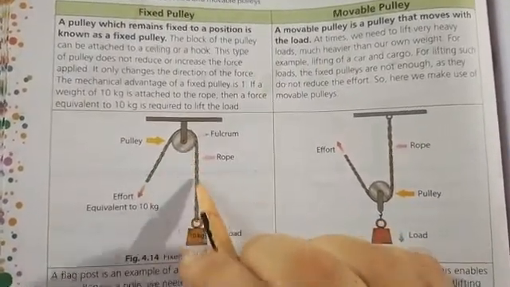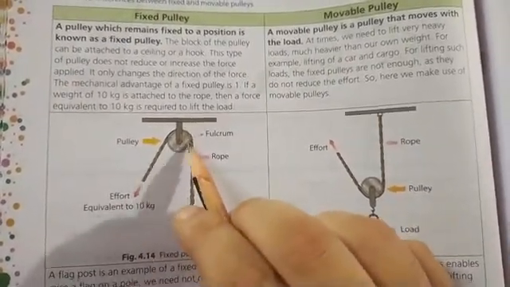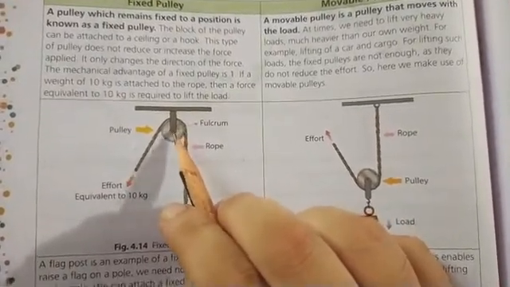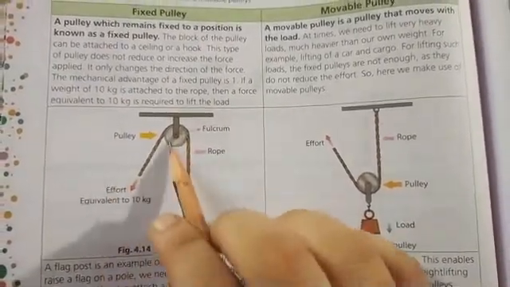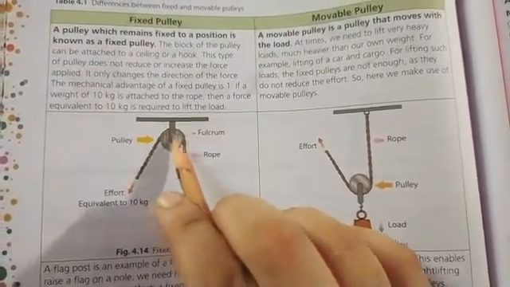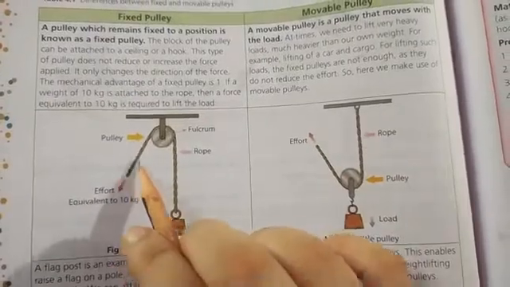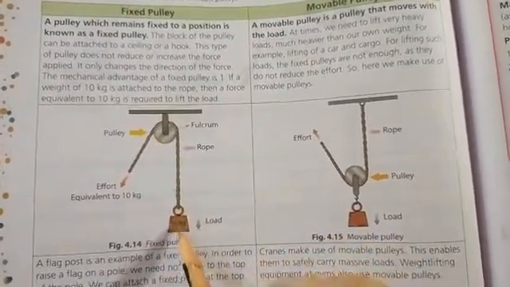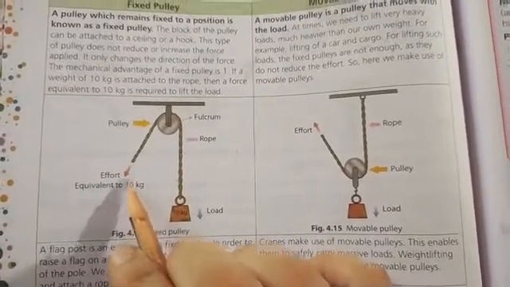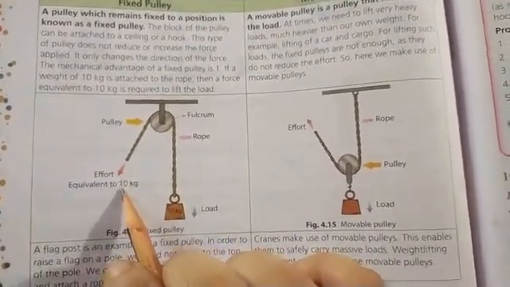This is the rope which is passed over the wheel of this pulley, and this is the fulcrum. Fulcrum is the point, as I have already explained, where the pulley is pivoted, or where the wheel of the pulley has been hung. This is the rope, and to one end of the rope a load is attached, and at the other end we can apply the force, or the effort.